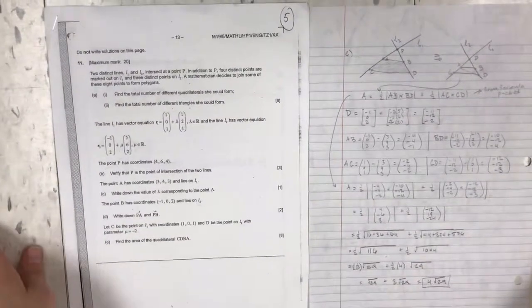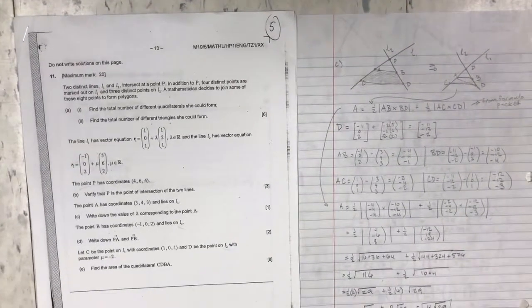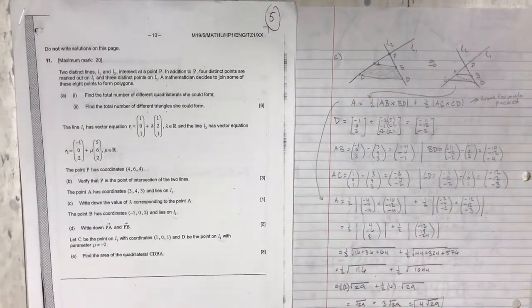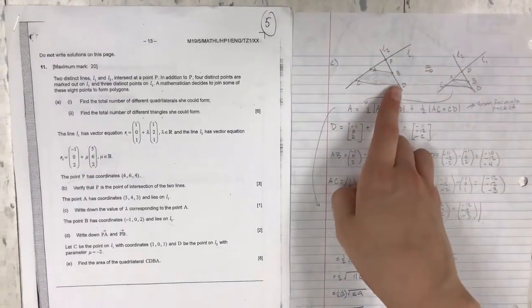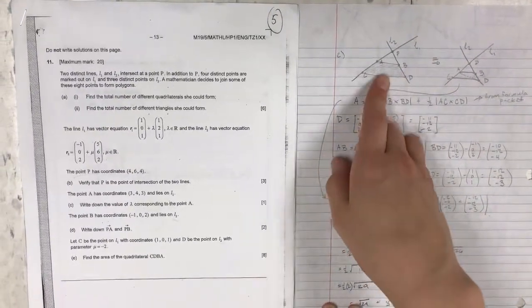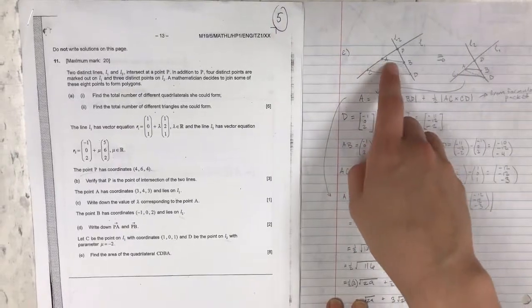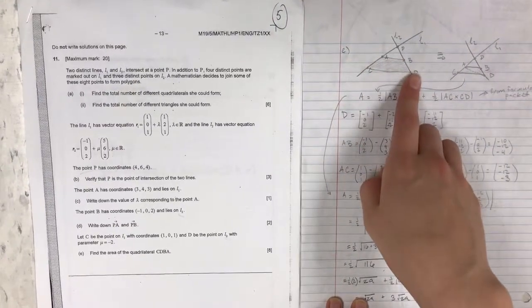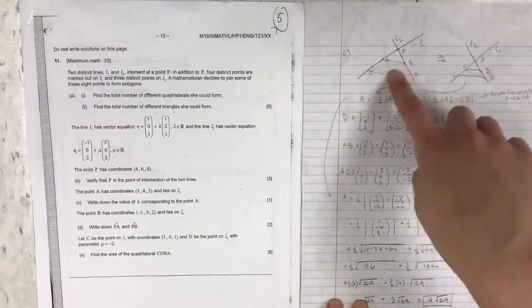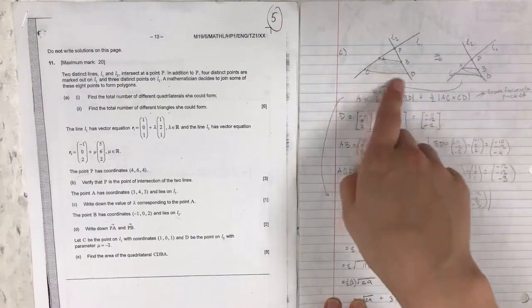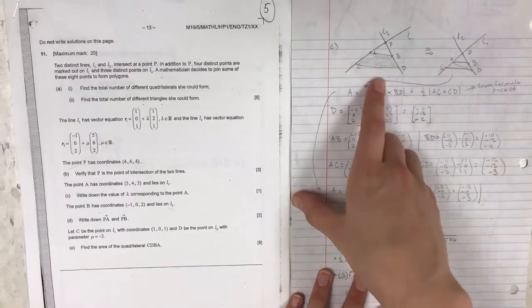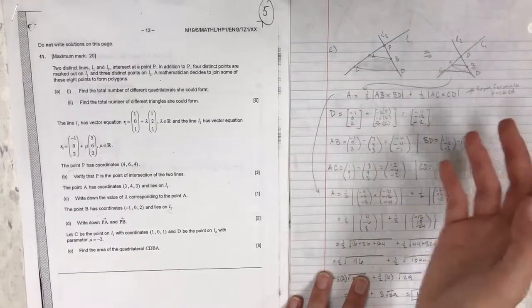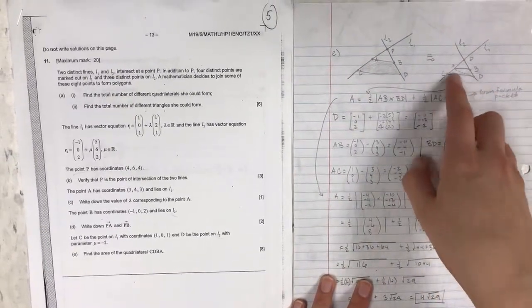E is giving you the point D and gives you a parameter for point D. Point C is on L1 and point D is on L2. So it's asking you to make a quadrilateral from points A, B, C, and D here. I shaded that in there to show that's the quadrilateral we're trying to find. It's really hard to find the area of a quadrilateral directly, so I broke it up into 2 triangles.